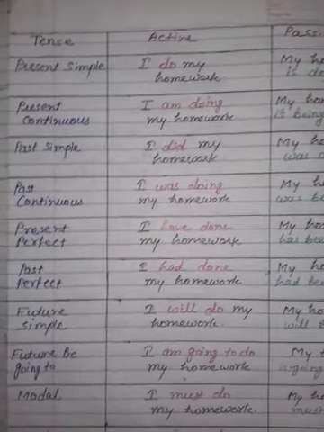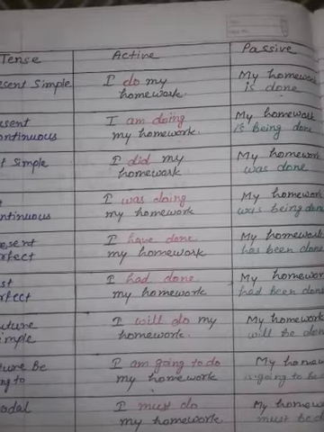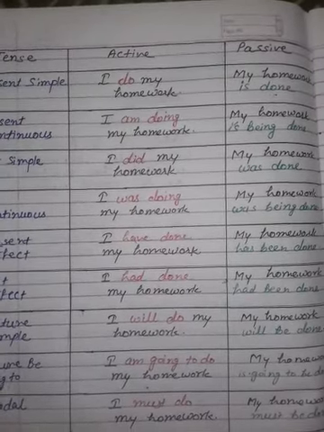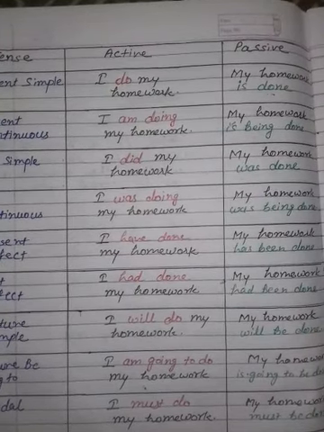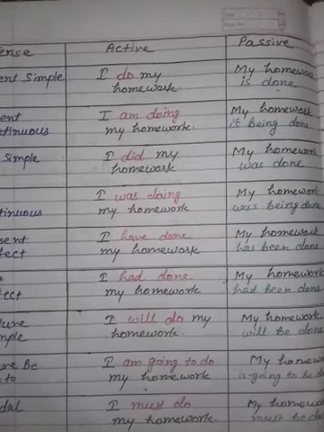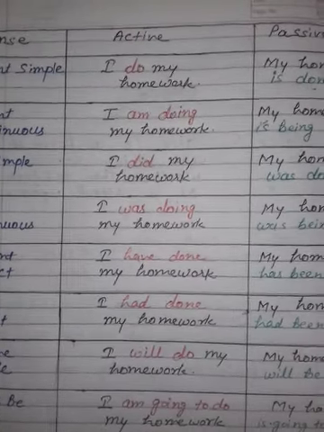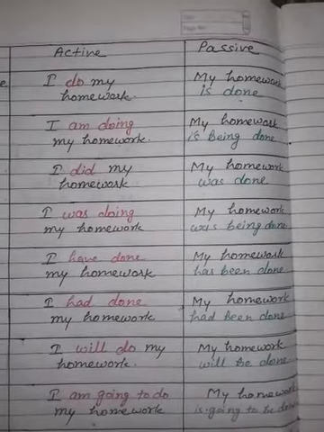You can see first, simple present tense: I do my homework. When we change it to passive voice, then my homework is done by me. If you want to add by me, okay, listen. In active voice, the doer is important, but in passive voice, the object is important.